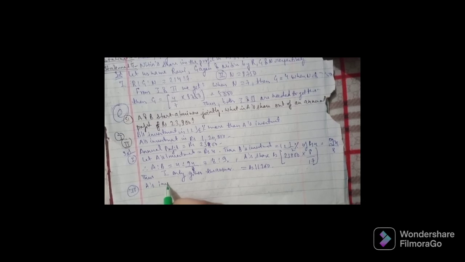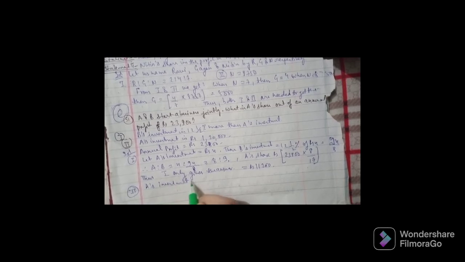Now talking about the second statement here, A's investment is rupees 1,20,000.